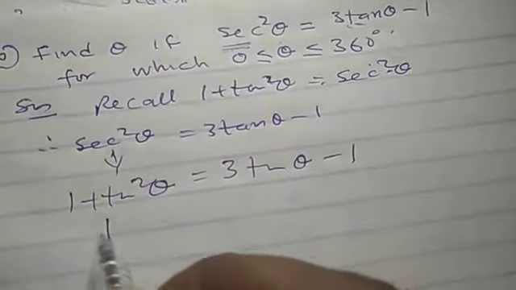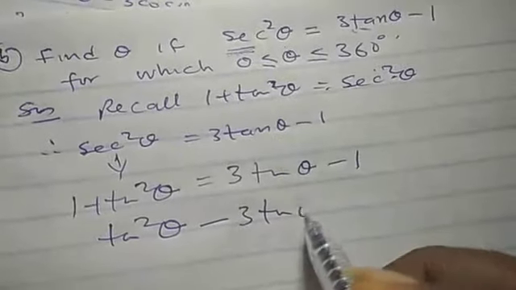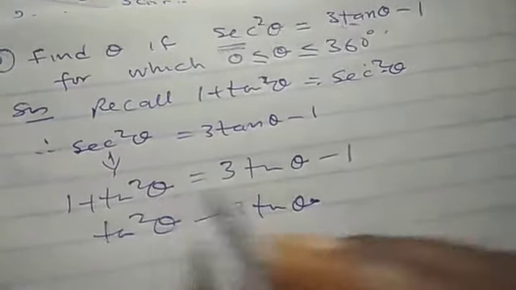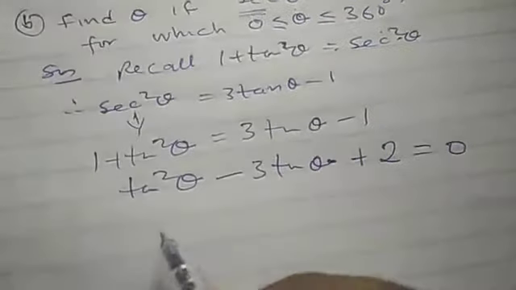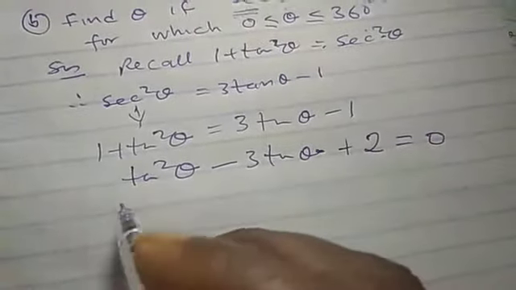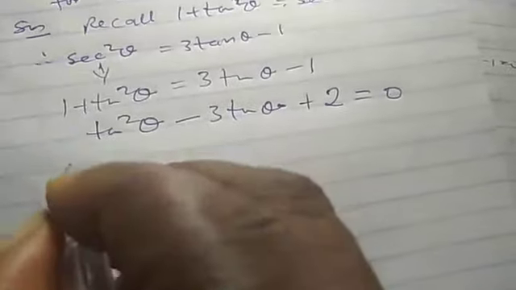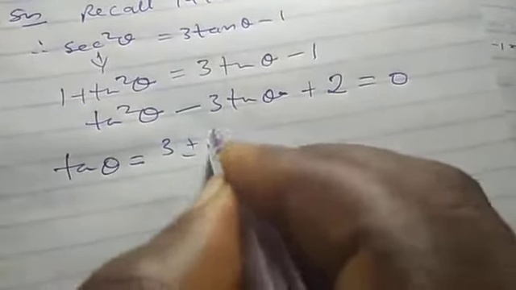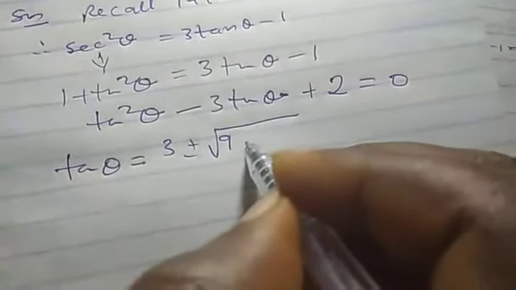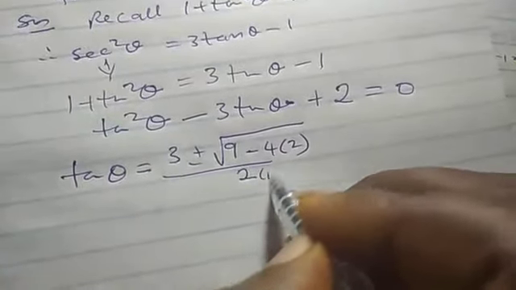If you rearrange, tan square theta, if this one comes here, we have minus 3 tan theta. When this minus comes here, we have plus 1. 1 plus 1 will give me 2. So this one leads to a quadratic equation as well. If you solve the quadratic equation, you are going to have 3 plus or minus the square root of 3 square minus 4ac over 2a.